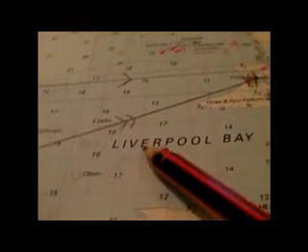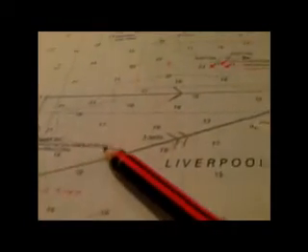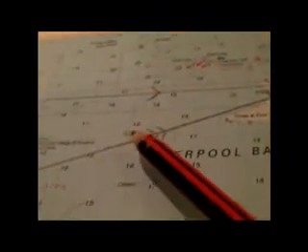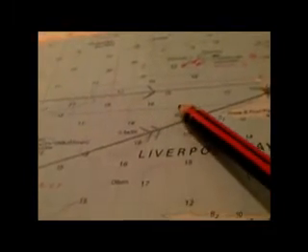So back to our EPs, we know that this symbol here means it's course over ground. So this is where we want the actual boat to sail along. We want this boat to sail along the line and get to this point. So it's important now to check that there's no hazards in the way of this line, because this is where the boat's actually going to be travelling. So that's all clear. Got plenty of water.